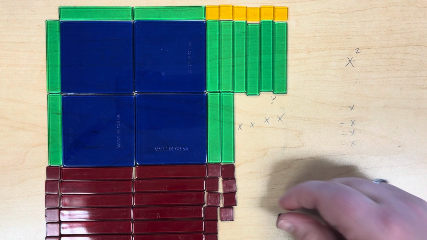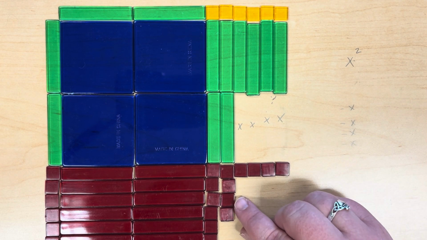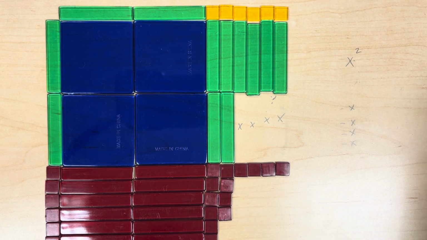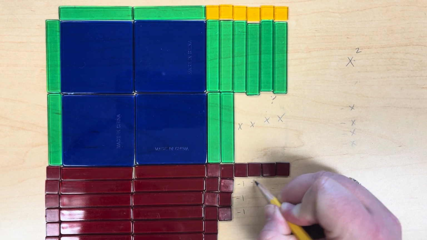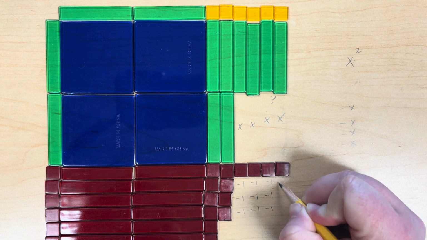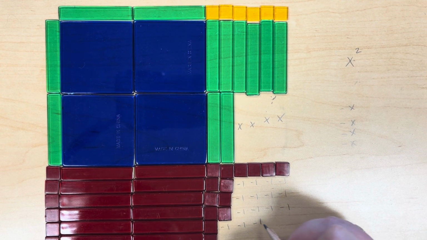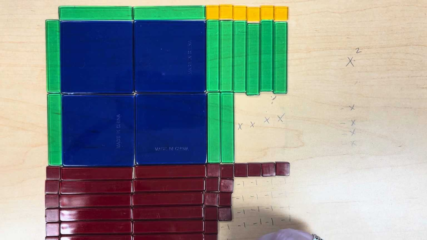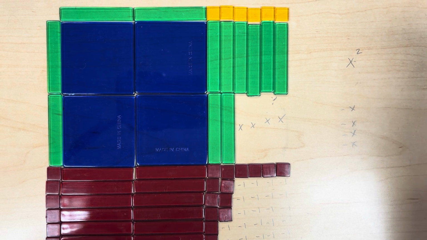So I'm going to go this way to make sure we know how far it goes. All right, so that's all of the negative ones I have. So I know lots of negative ones here, here, here. All right, now I have filled in my rectangle.